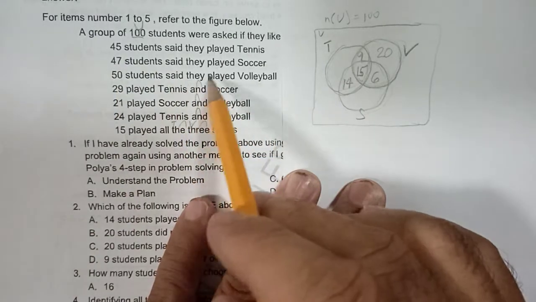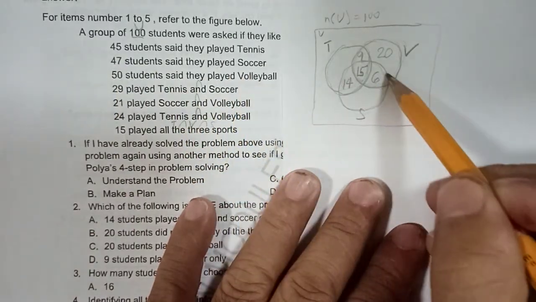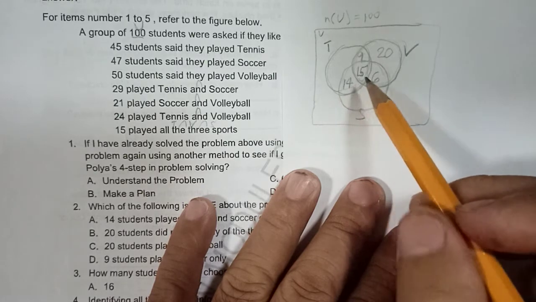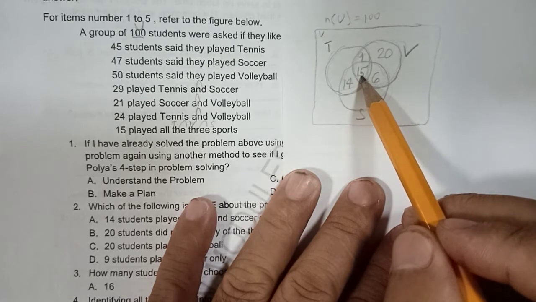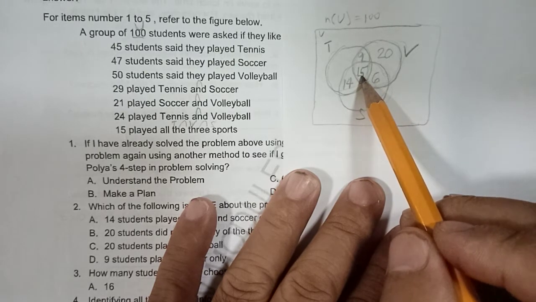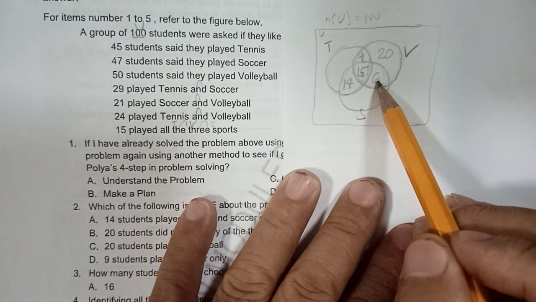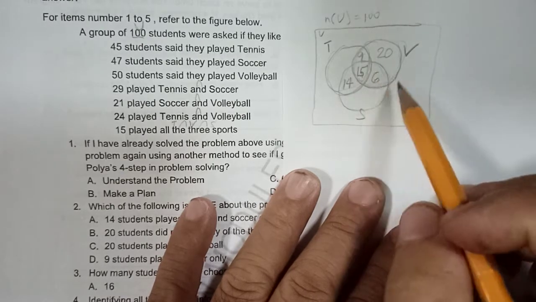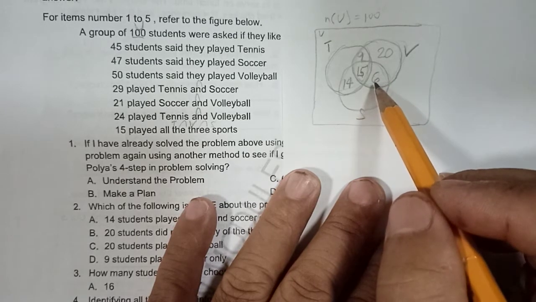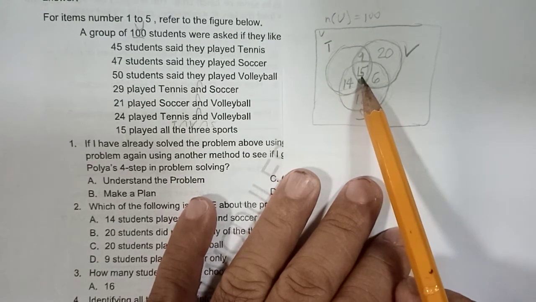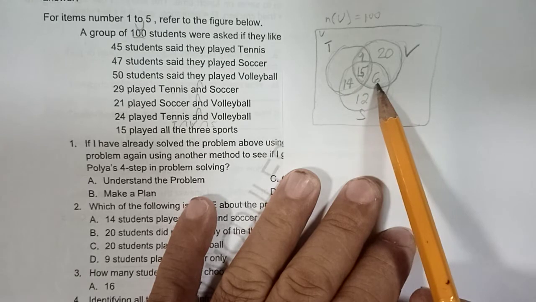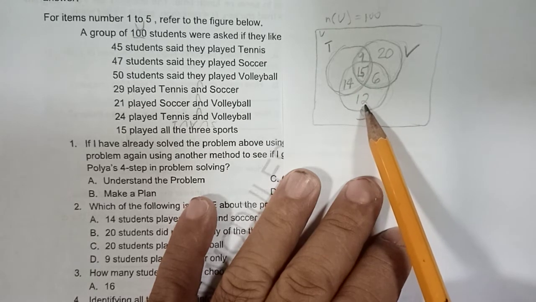Now next, 47. 47 is soccer. But there are numbers already on the space. So you will add up 14 plus 15 is 29. 29 plus 6 is 35. So what is lacking to 35 to get 47? It's 12. Okay, review: 14 plus 15 is 29, plus 6, 35. 35 plus 12 is 47.